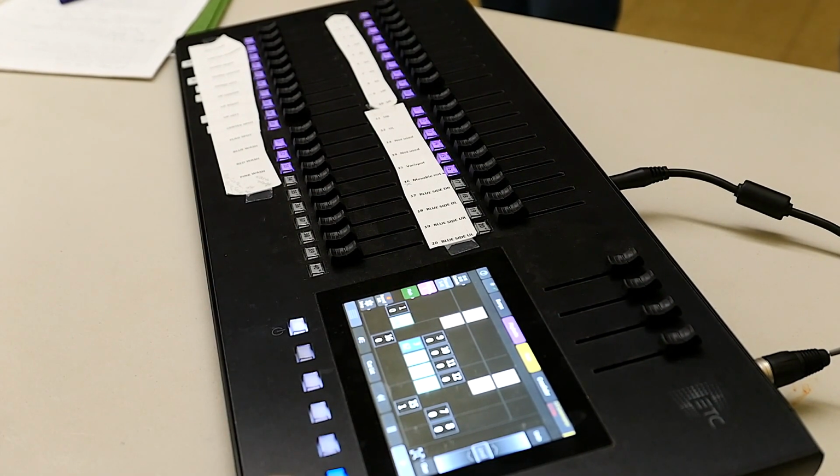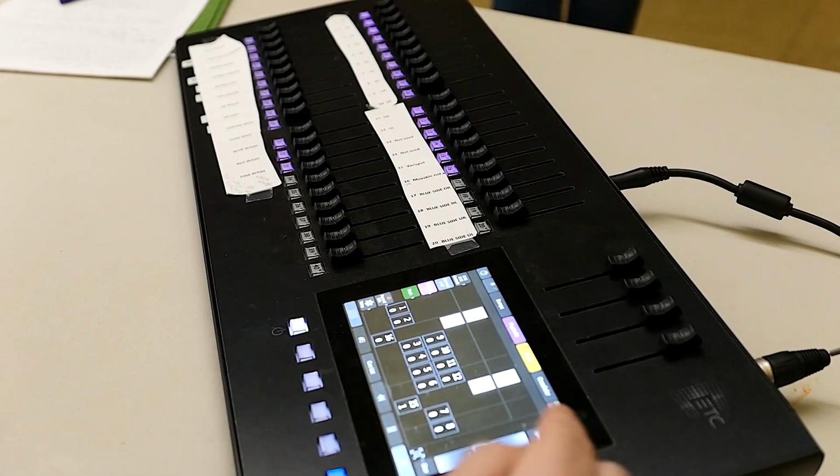Is there a go button there somewhere? There is, yes. Is that the play button also? No. Okay, so you would hit that again and that will change the lights now? And if I press go again, it's going to load the next cue. All right. And you have the back button too, right?